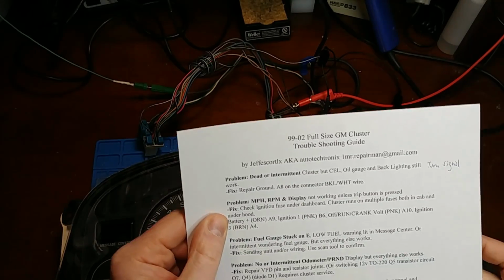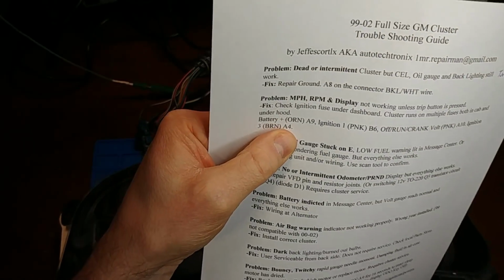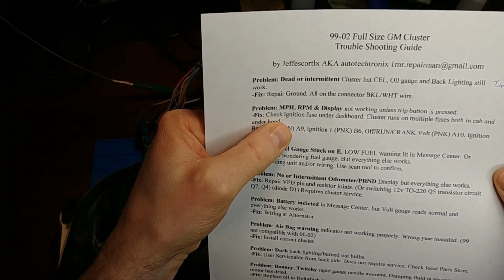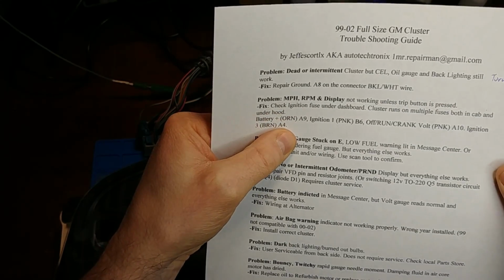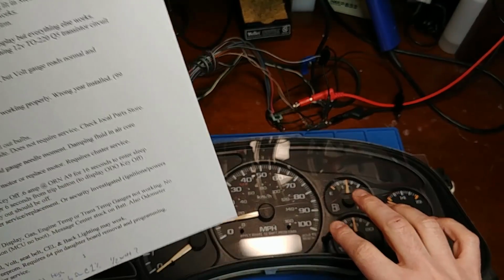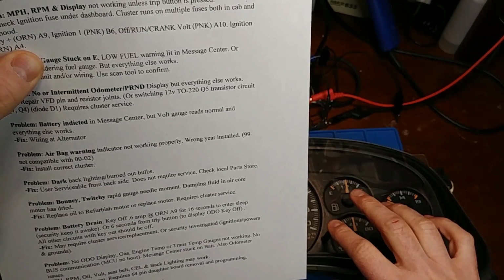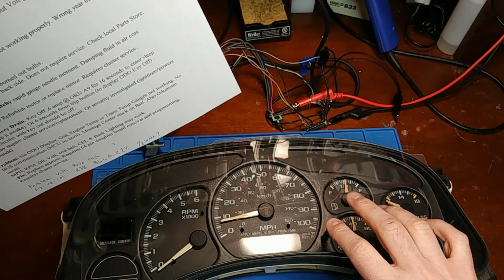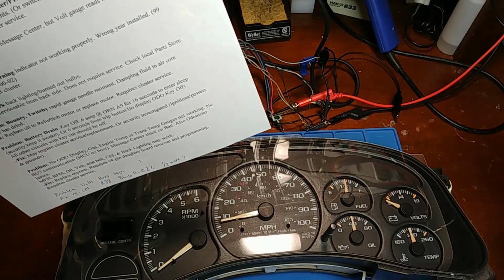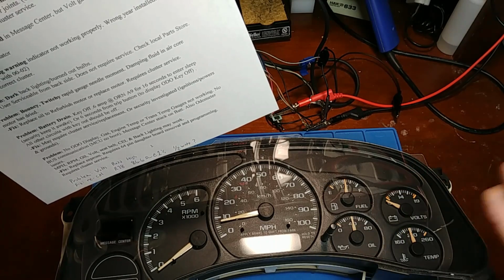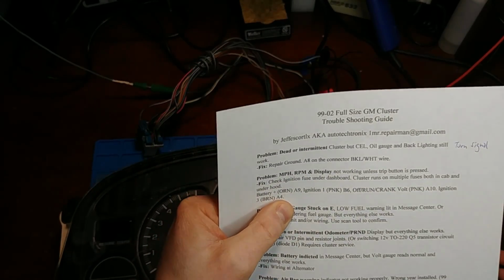All right, next problem on the list is miles per hour, RPM, and display not working unless the trip button is pushed. Or also, if you're just having maybe half the cluster working and another half isn't working, or some things are and some things aren't, check your fuses.